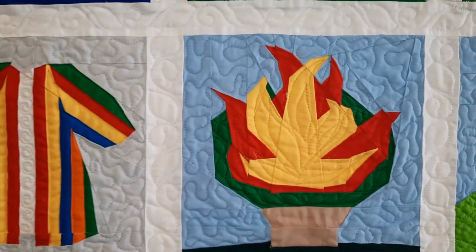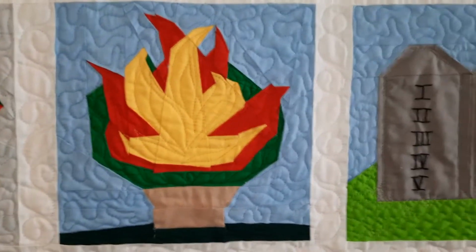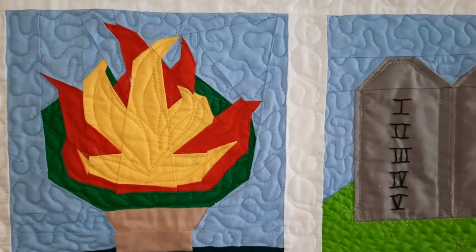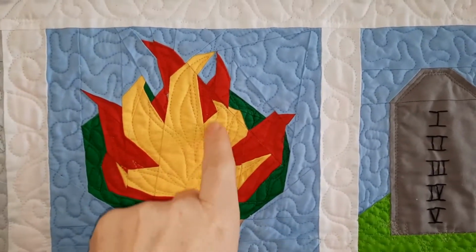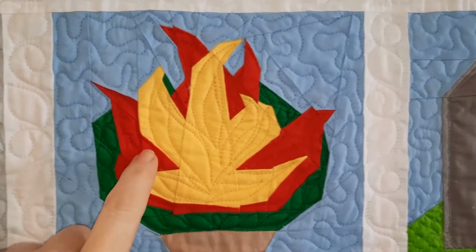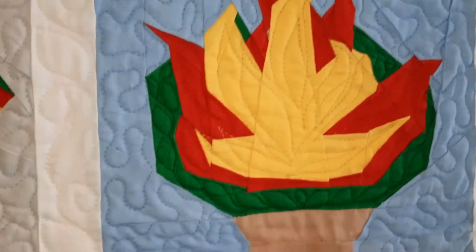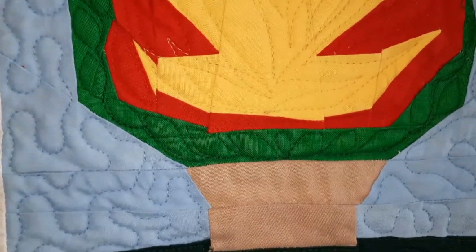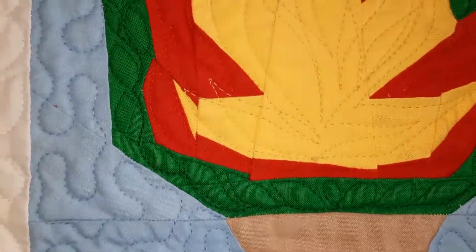Next we have Moses and the burning bush. So I have added flame-like shapes to the flames in both yellow and red thread. And in the bush, you can see I've added leaf shapes.